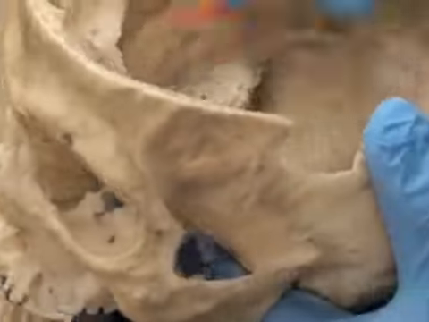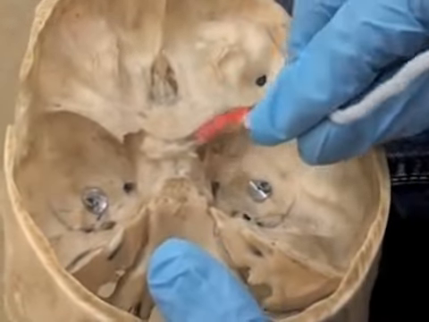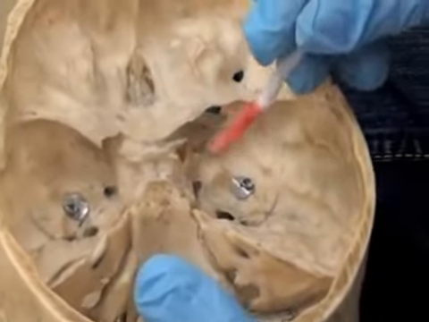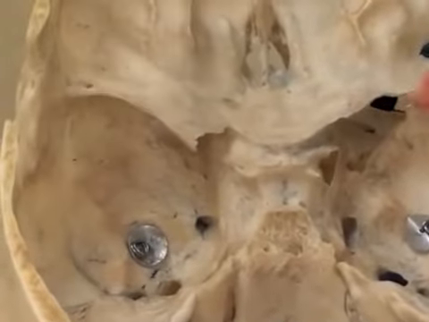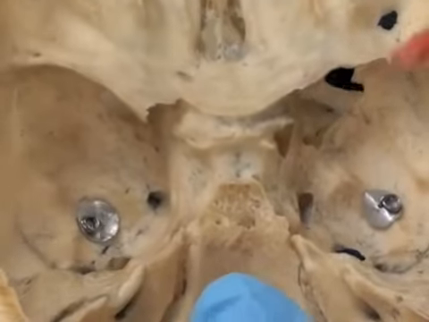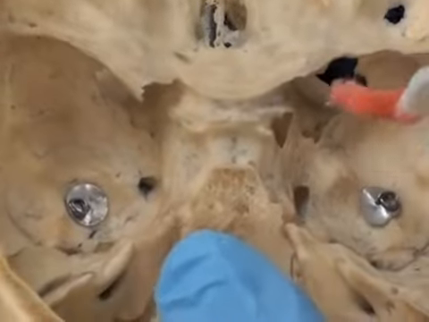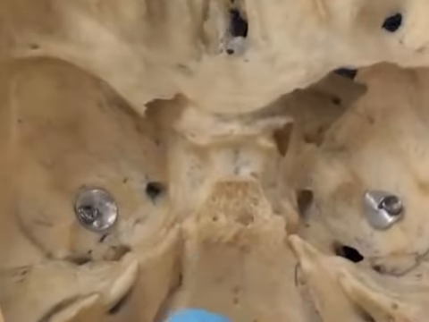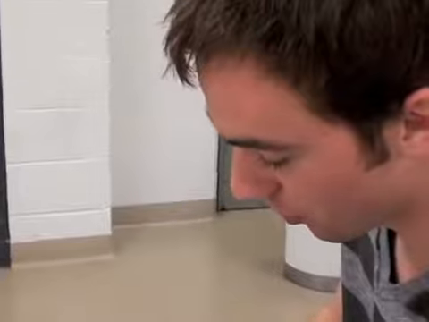So superior orbital fissure. Now, several cranial nerves actually go through there. We have the third cranial nerve, the oculomotor nerve, which gives motor innervation to most of the muscles that control eye movement. We also have cranial nerve 4, the trochlear nerve, which is a cool little nerve because it just does one job, which is to provide motor innervation and control to a single orbital muscle.